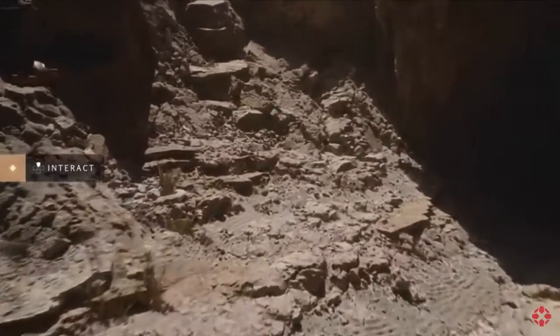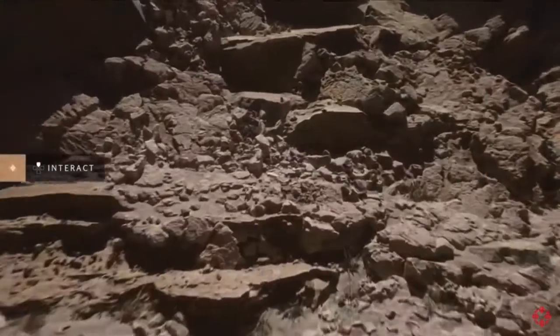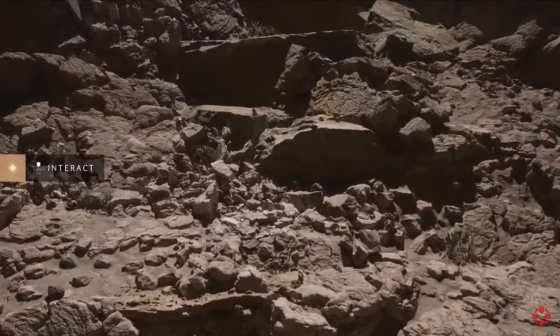That's crazy, man. This amount of geometric detail requires shadows to be pixel accurate as well, and Nanite can do that too.